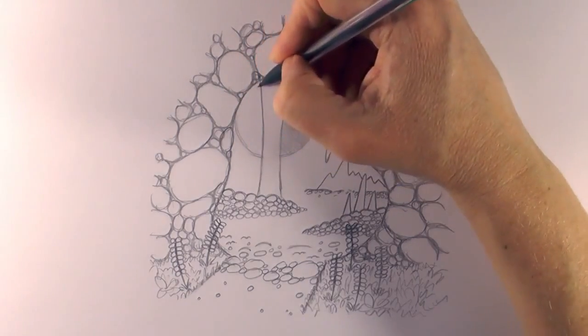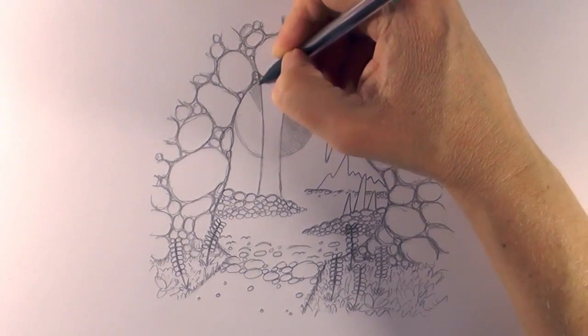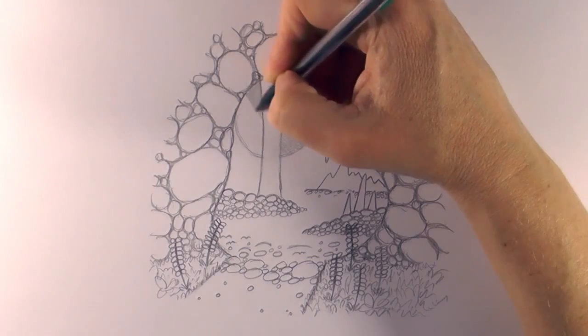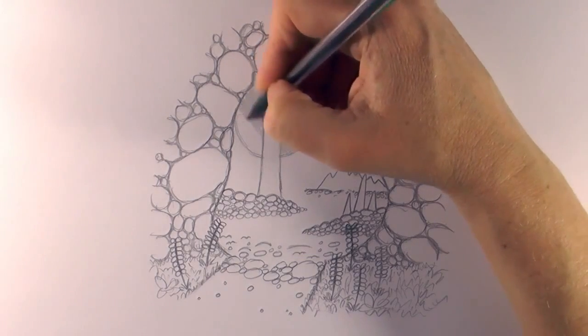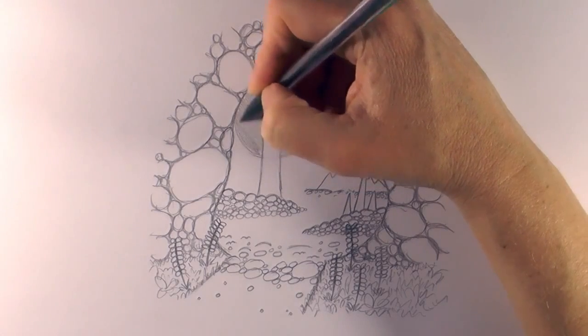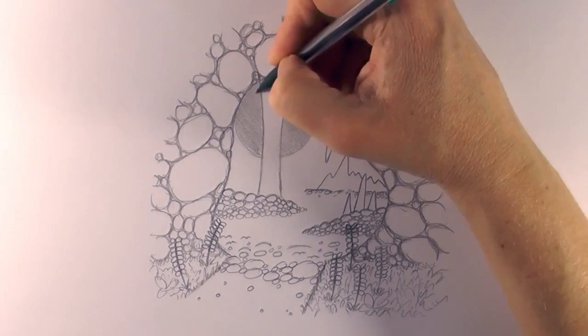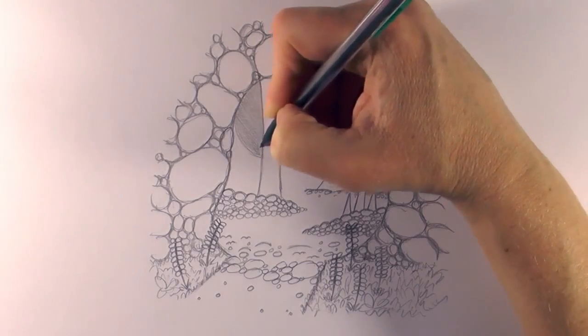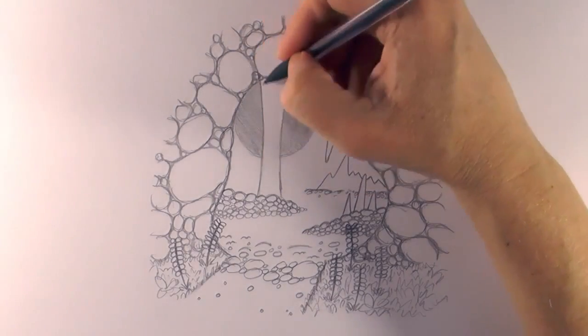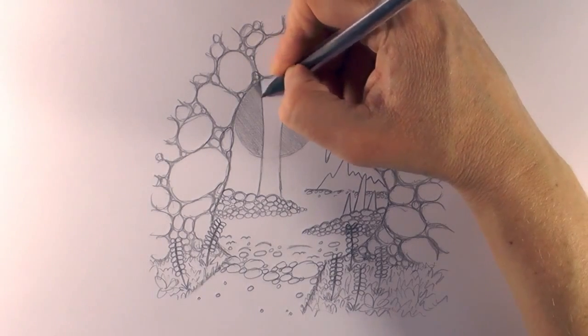And then on the side as well, shading down. Just pressing darker, pressing harder to the top there.